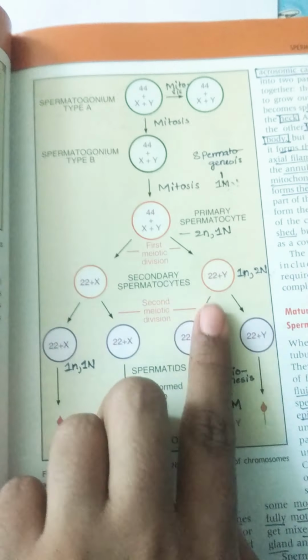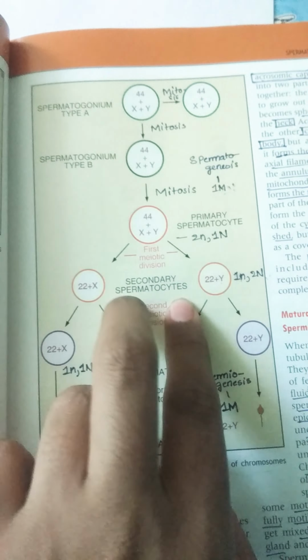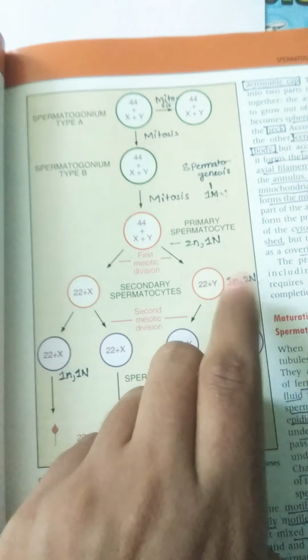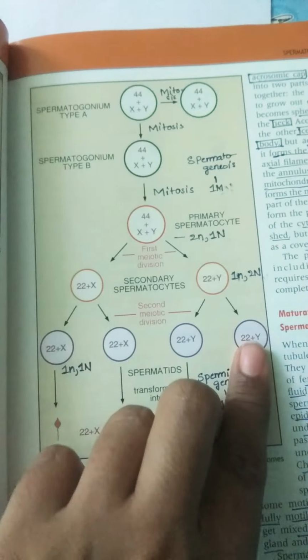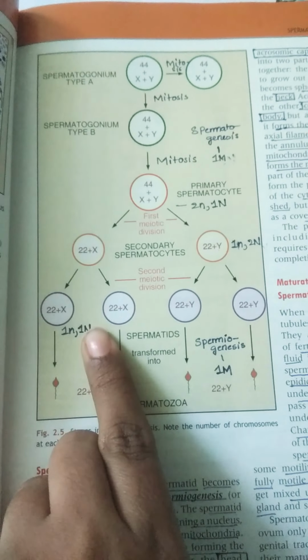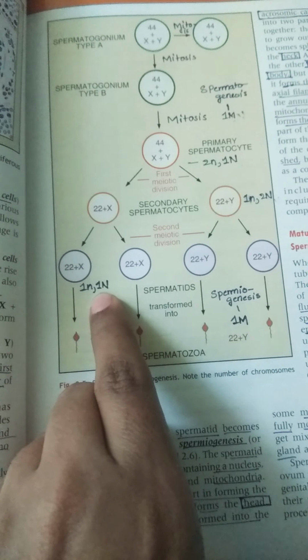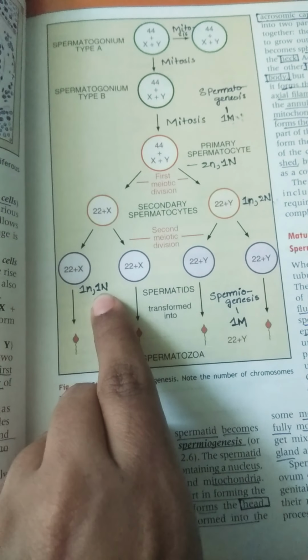Remember, the secondary spermatocyte, as meiosis is a reductional division, becomes haploid, but is double structured, right? They undergo the second meiotic division forming 22X and 22Y here. So here it is completely haploid, with single structured chromosomes, right?